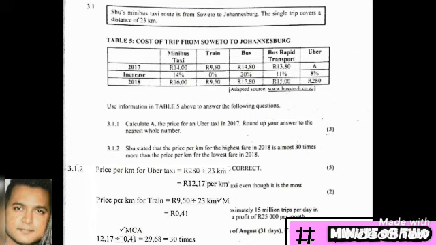Now we're going to do the same for the lowest price. The lowest price would be the train, which is 9.50 Rand for 2018. Remember it's the price per kilometer, price divided by kilometer. So we take 9.50 Rand divided by the 23, and we arrive at 41 cents. Now all we need to do is determine whether the highest price per kilometer is 30 times the lower price per kilometer. So we divide the highest by the lowest and see if we arrive at 30 times this amount. We take 12 Rand and 17 cents divided by 41 cents, and we arrive at an answer of 29.68, which rounded off would be 30 in total.